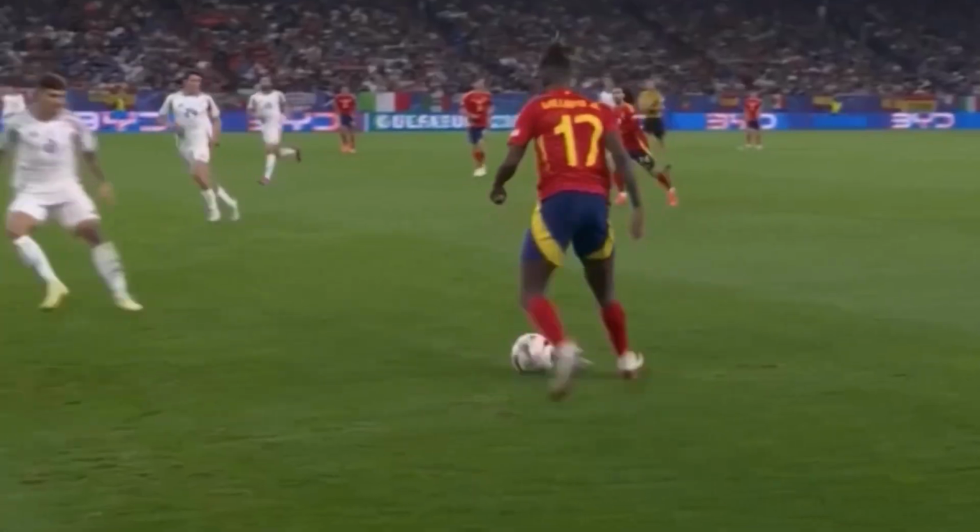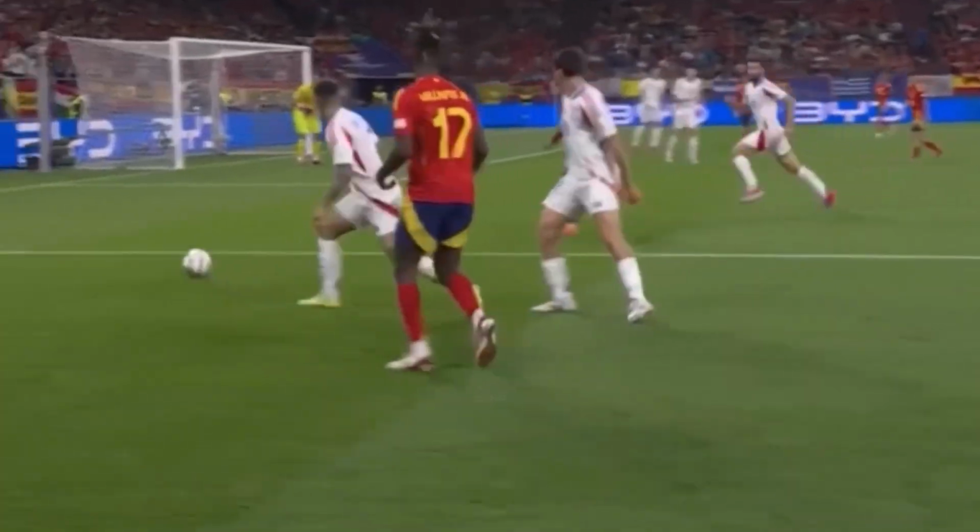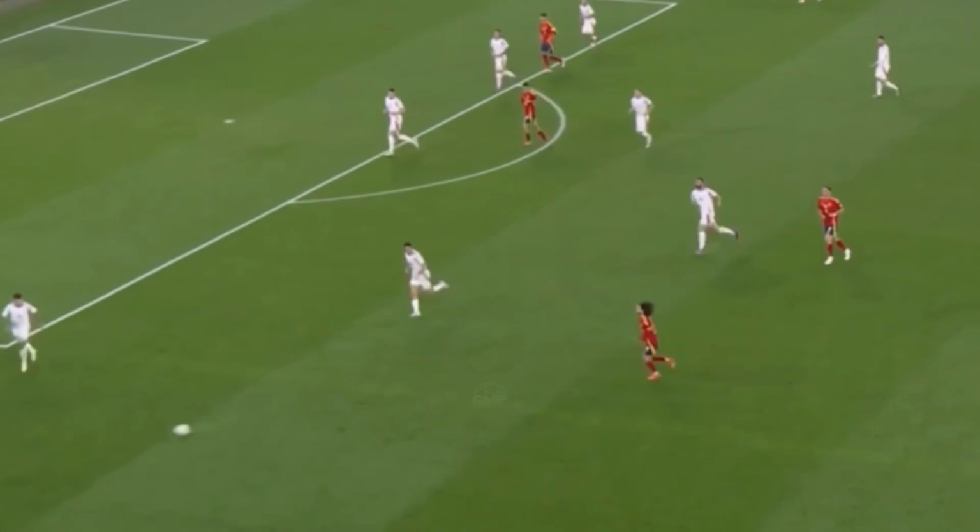In the 51st minute, we see that link up again, which should have led to a goal. Spain switch the ball, and the fullback, who has inverted, begins to make this run, with very poor tracking from Italy.